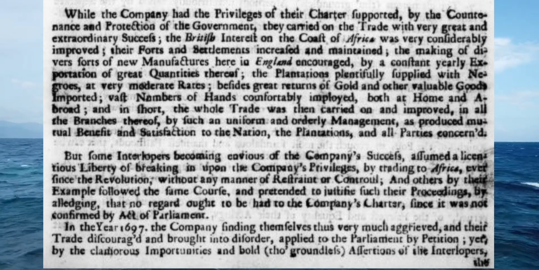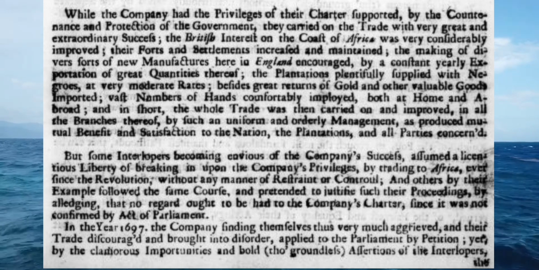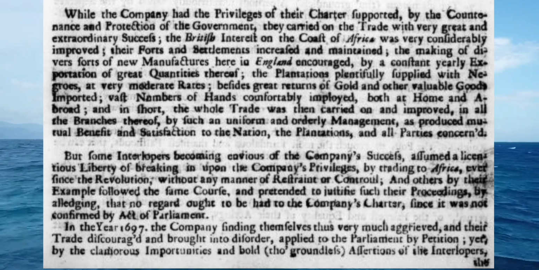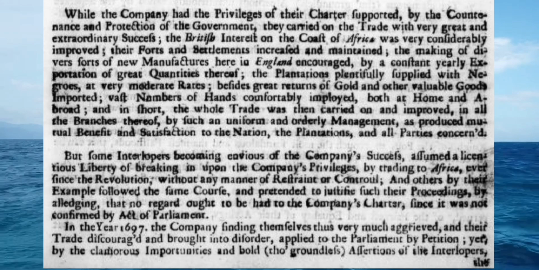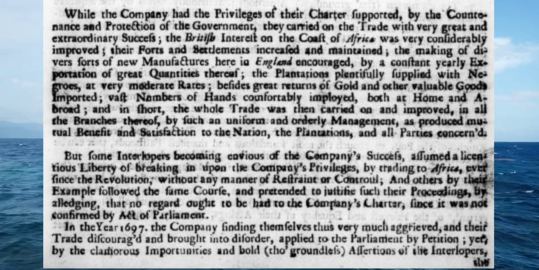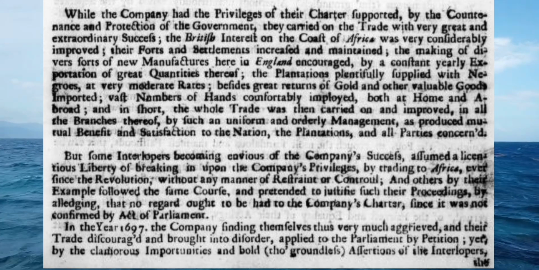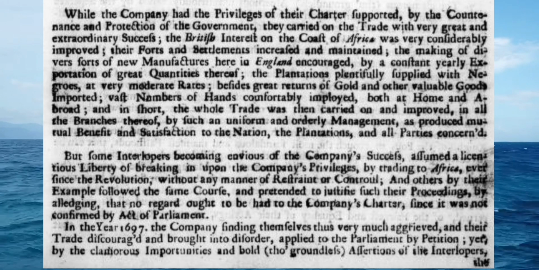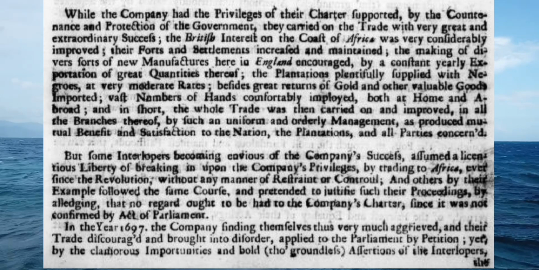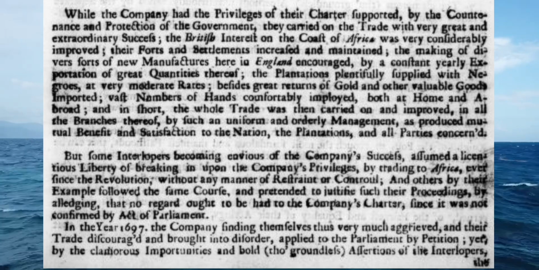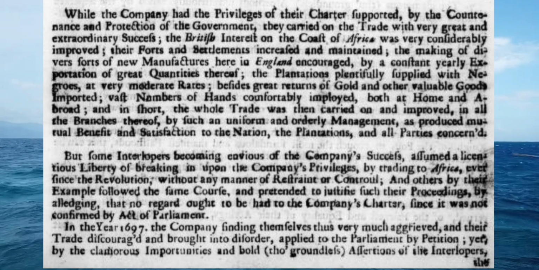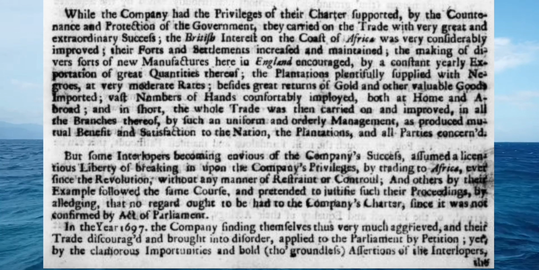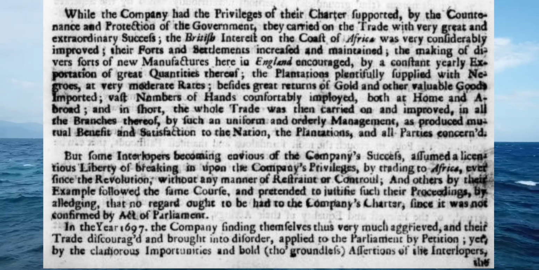So this is what the Jacobites were doing. But it says, but some interlopers, becoming envious of the company's success, assumed a lascivious liberty of breaking it upon the company's privilege by trading to Africa ever since the revolution. So something happened during the revolution, and we're going to see what happened. We're going to read the rest of this.